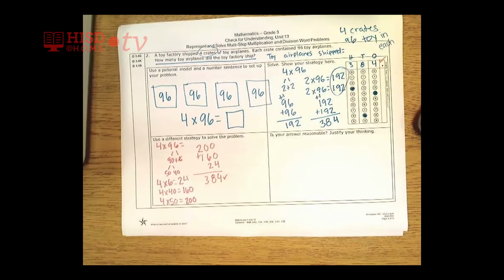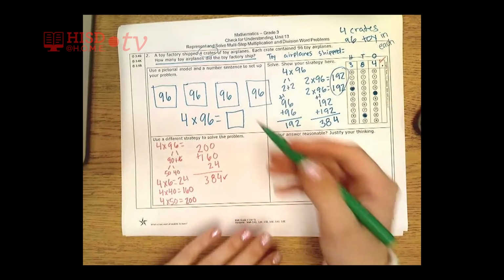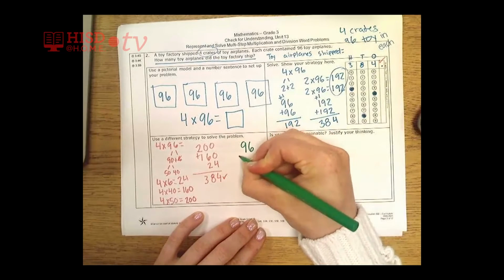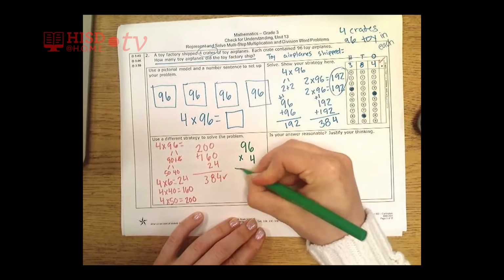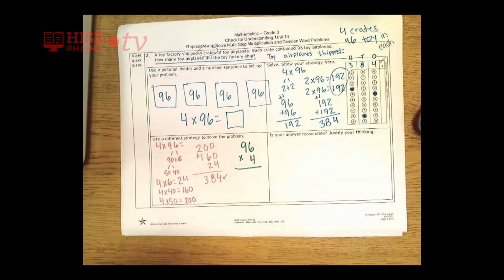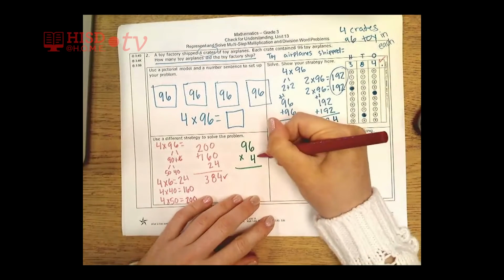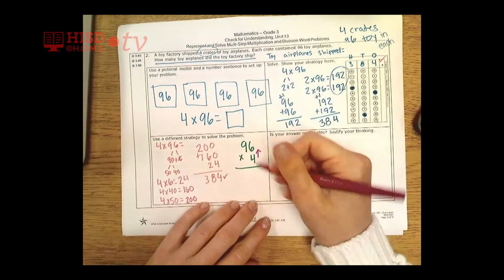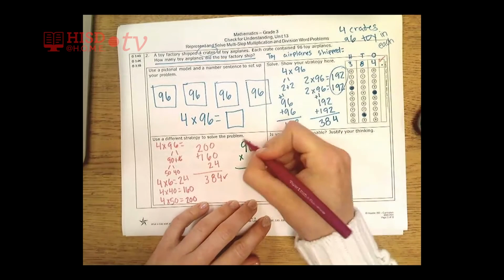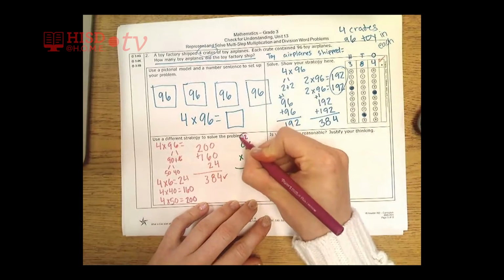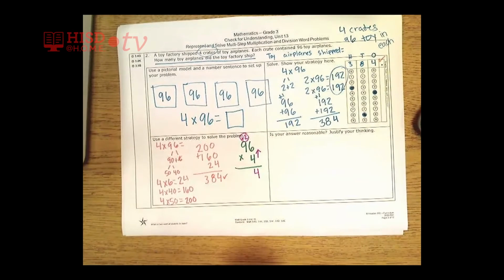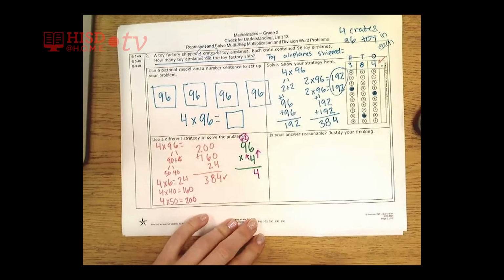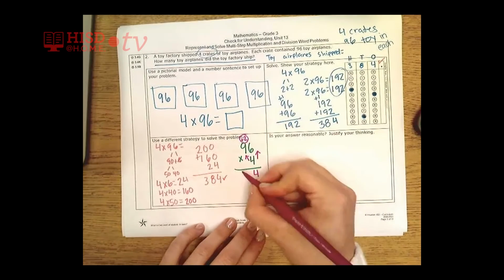Now I'm going to show you guys what we call standard form, or standard algorithm, because it is important to understand what that looks like. We line it up, our 96 is on top, times, and we put our 4 down here. We first multiply 4 times the ones place. 4 times 6 is 24. I put my 4 down here. I'm going to add 2 after I do my next multiplication for that tens place. 4 times 9 is 36. Plus 2 is 38.